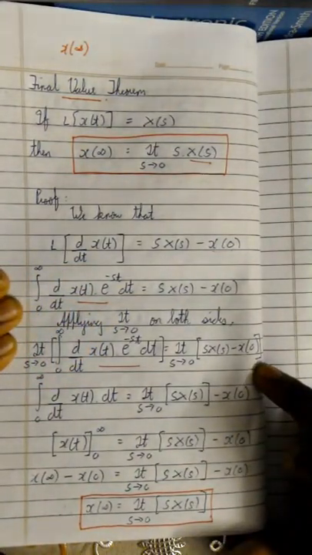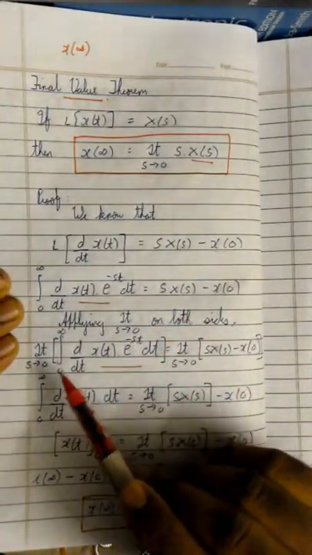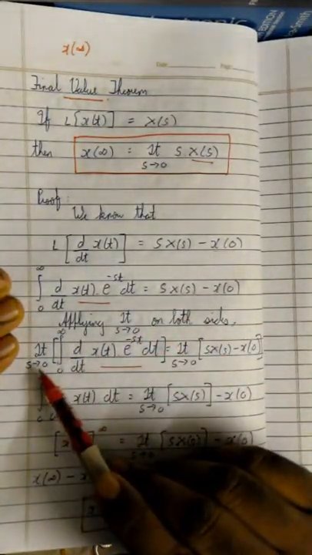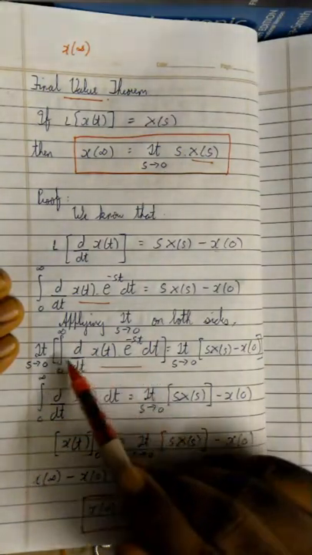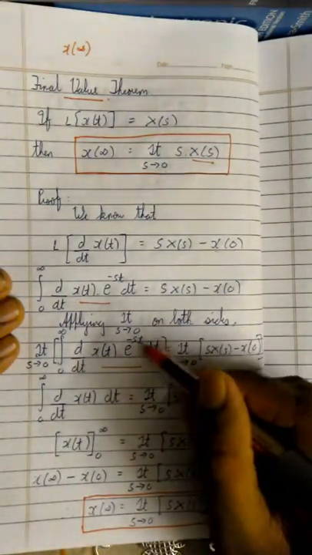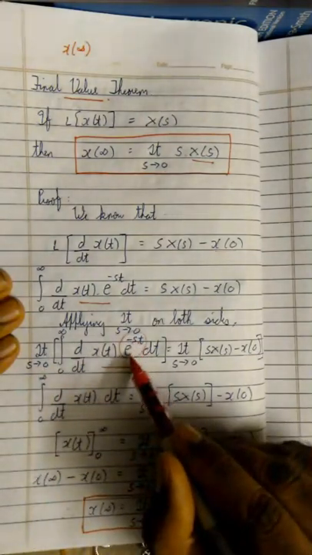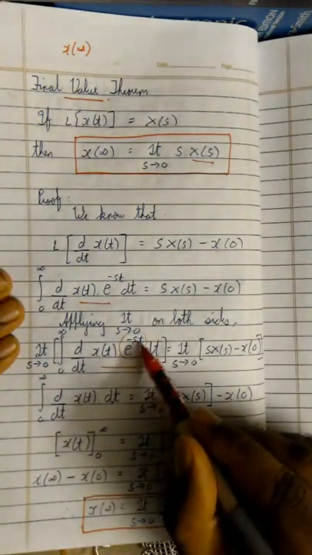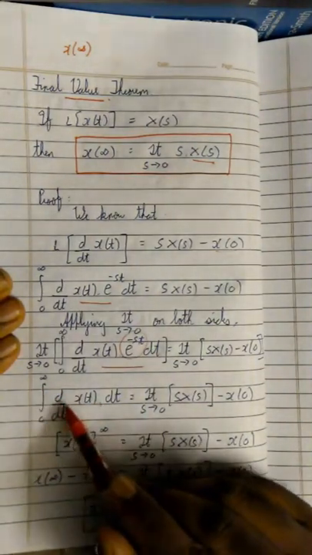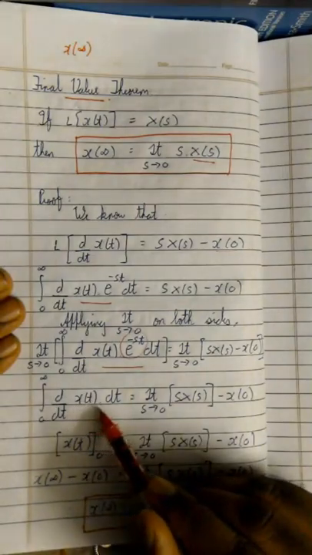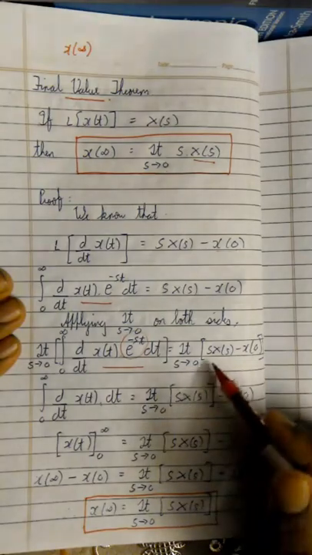Now if I apply s equal to 0, look at this equation: s exists only over here in the exponent. So if I put s equal to 0 here, this becomes e raised to 0, and e raised to 0 is 1. So the integral from 0 to infinity of dx(t)/dt into 1 dt is equal to the limit as s tends to 0 of s into X of s minus x of 0.